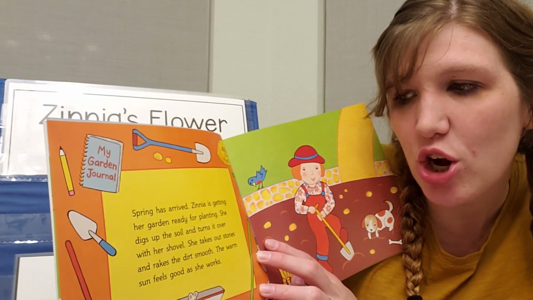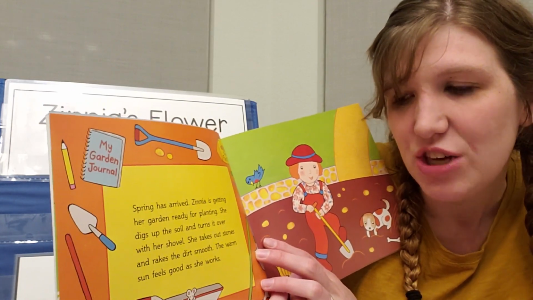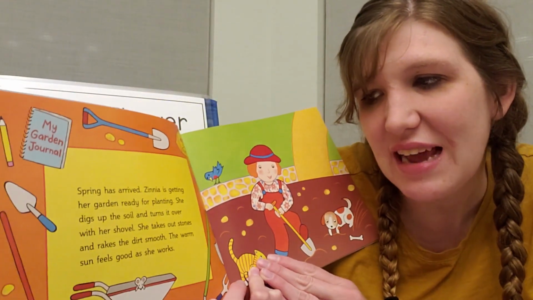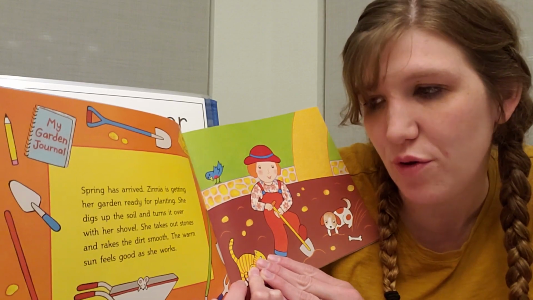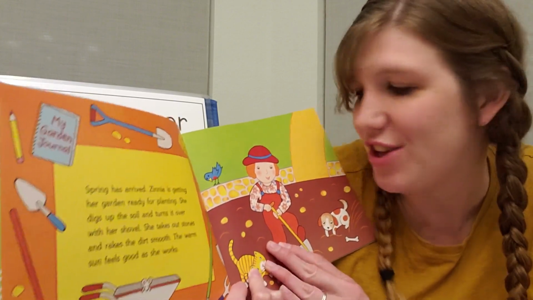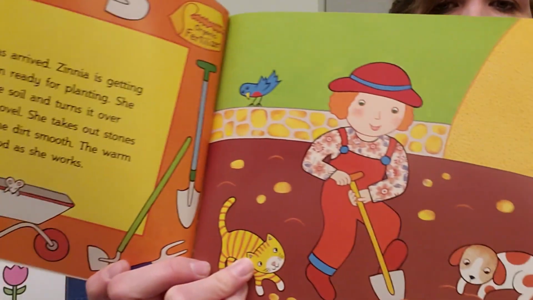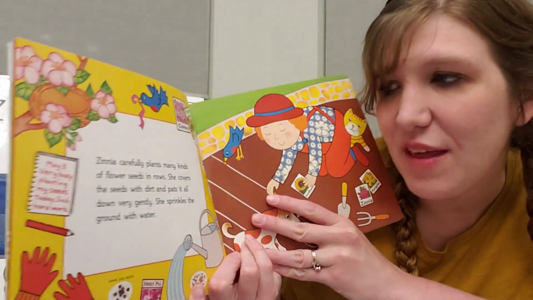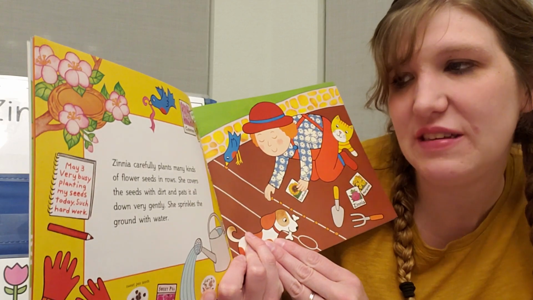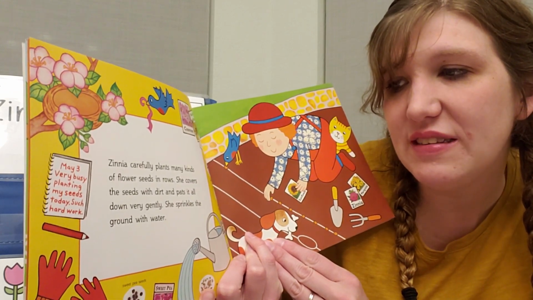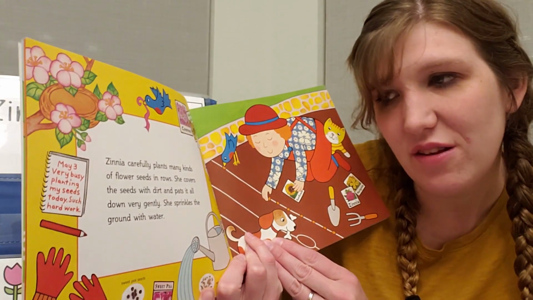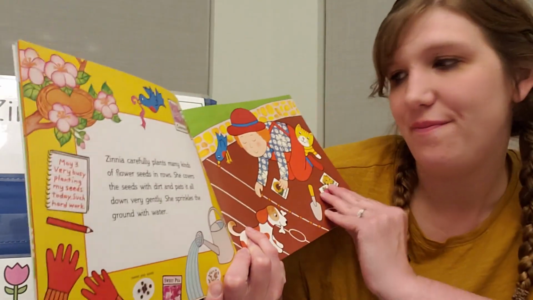Zinnia is getting her garden ready for planting. She digs up the soil and turns it over with her shovel. She takes out stones and rakes the dirt smooth. The warm sun feels good as she works. Zinnia carefully plants many kinds of flower seeds in rows. She covers the seeds with dirt and pats it all down very gently. She sprinkles the ground with water.